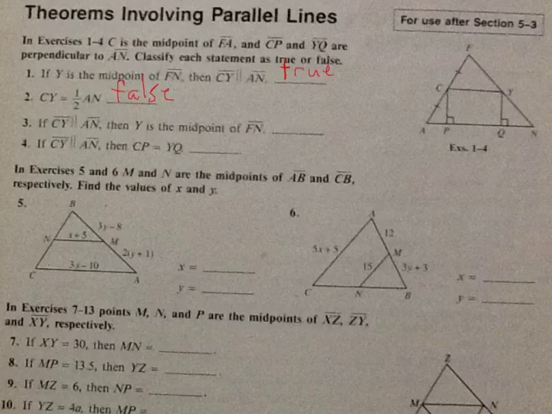We have this line CY passing through the midpoint of this segment and parallel to the second side AN. So it must pass through the midpoint of the third side FN. Y would be the midpoint of FN, and number 3 would be true.